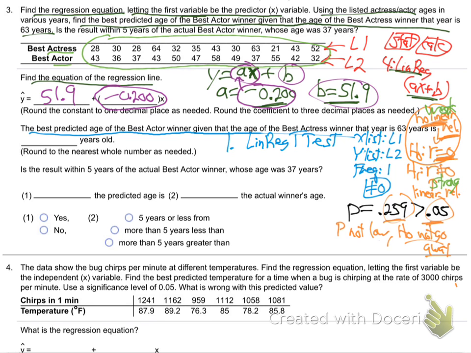So this is when people win the Best Actor, Best Actress award every year. In one year, the Best Actor wins at 28 years old, the actress is 28, the actor is 43. Next year, the actress is 30, the actor is 36. Next year, etc., etc. Well, we're saying there's no connection there. There's no linear connection there, right?